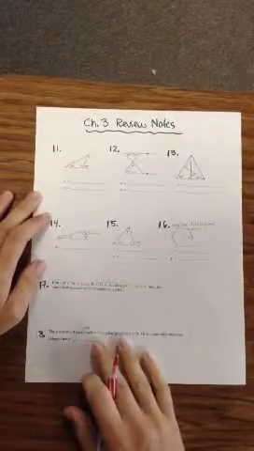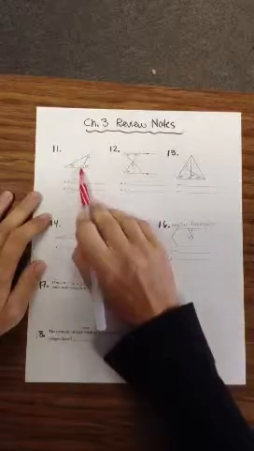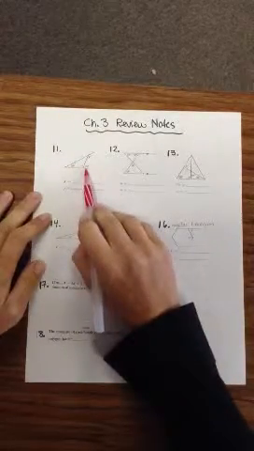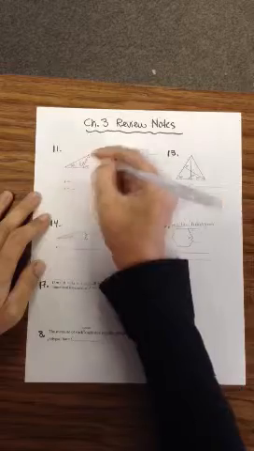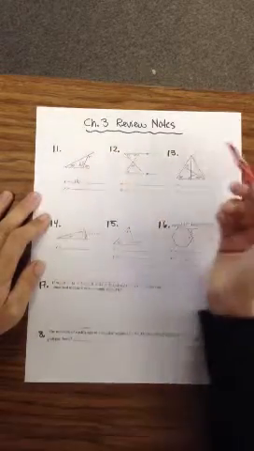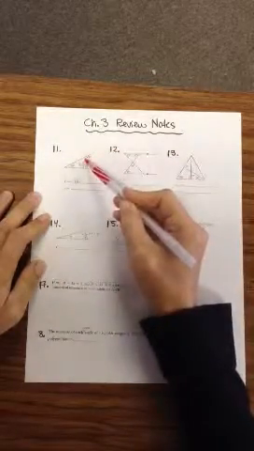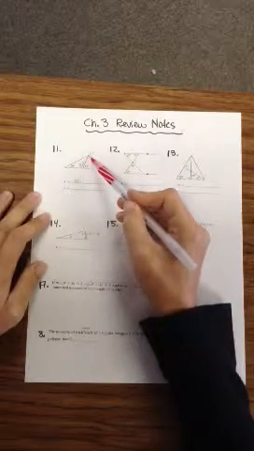Okay, let's take a look at the back side. Number 11, go ahead and start with the fact that we can see x and 70 are forming a straight line together. So x automatically has to be 110. Now to find y, you could find this missing angle in the triangle and find what's supplementary to it.